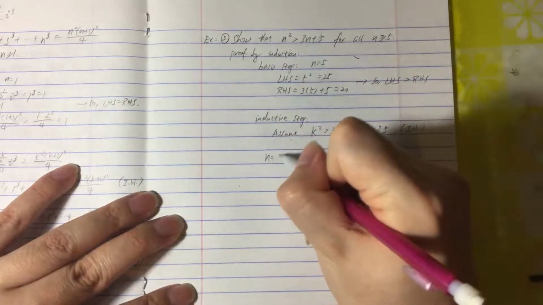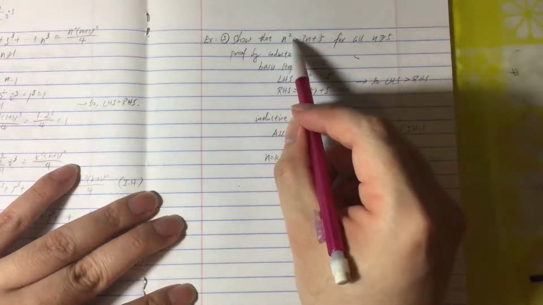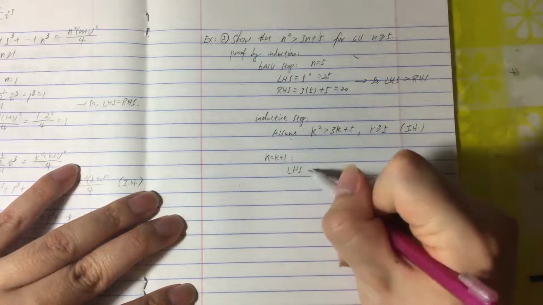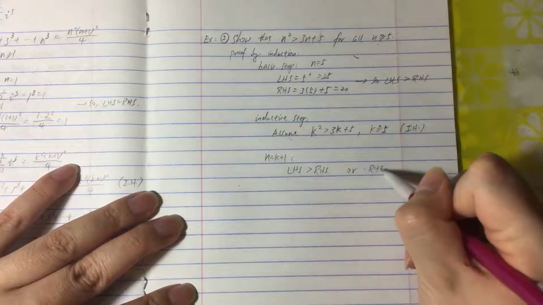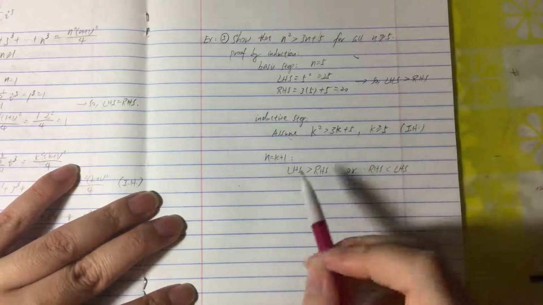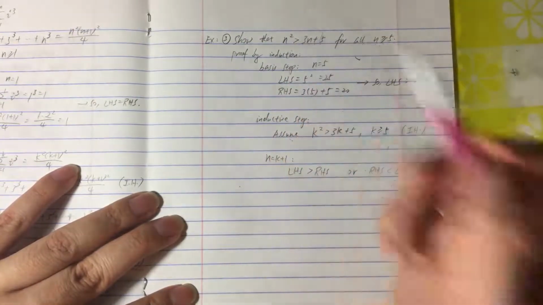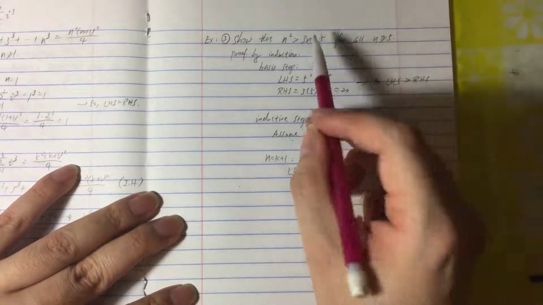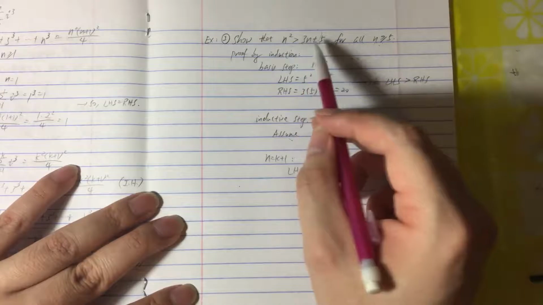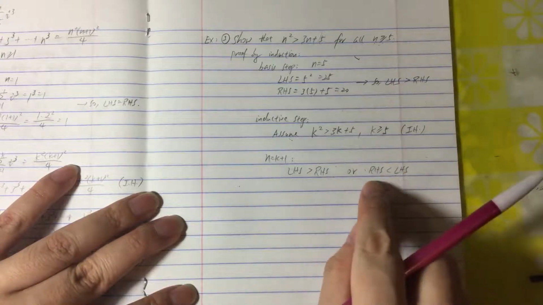When n equal to k plus 1, we try to show left hand side is greater than right hand side, or we can show that right hand side is less than left hand side. Either way is okay, but usually we start from the side that looks more complicated. Here, the right hand side looks more complicated. It has two terms. So let me start from right hand side. I try to show it's less than left hand side.